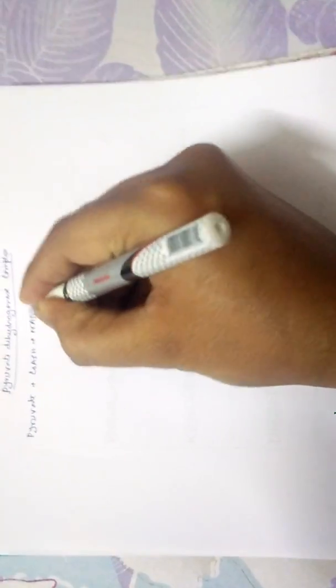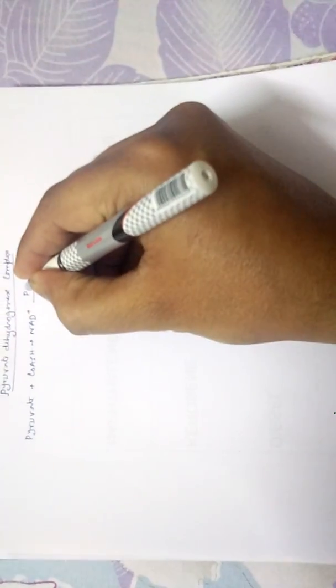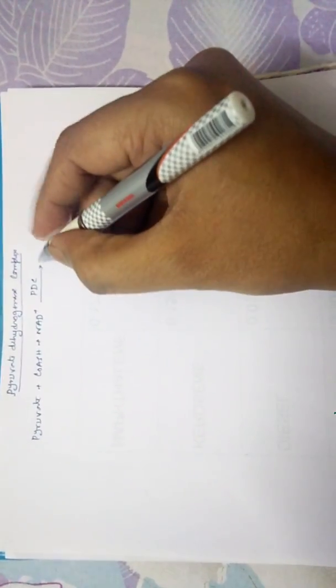Today we are going to describe the mechanism of pyruvate dehydrogenase complex. So pyruvate dehydrogenase complex is a multimeric enzyme which catalyzes the intermediate reaction between glycolysis and the TCA cycle, that is the conversion of pyruvate to acetyl-CoA. The reaction is pyruvate plus coenzyme A plus NAD+, in presence of the enzyme pyruvate dehydrogenase complex, that is the PDC. It is an irreversible reaction.